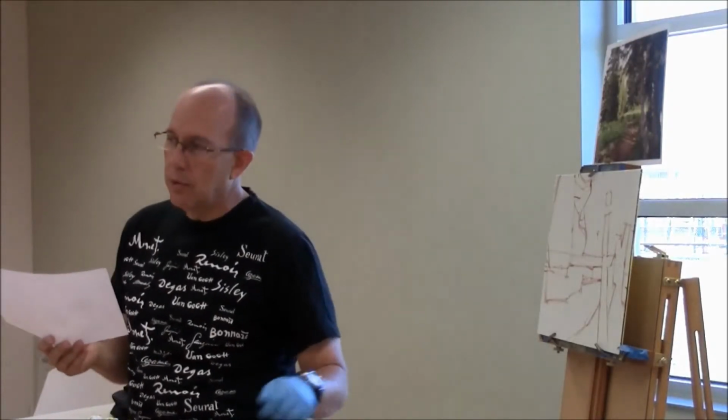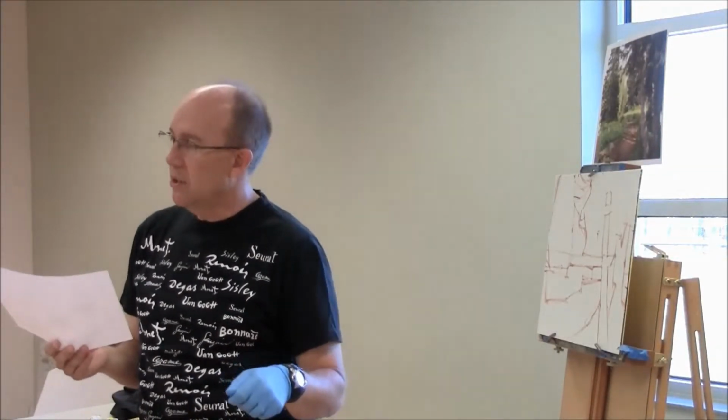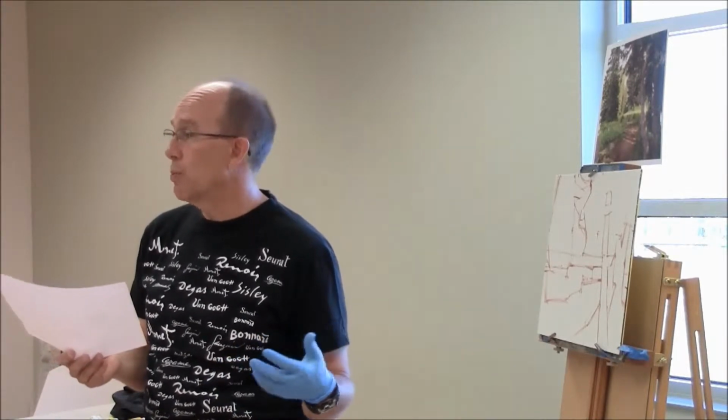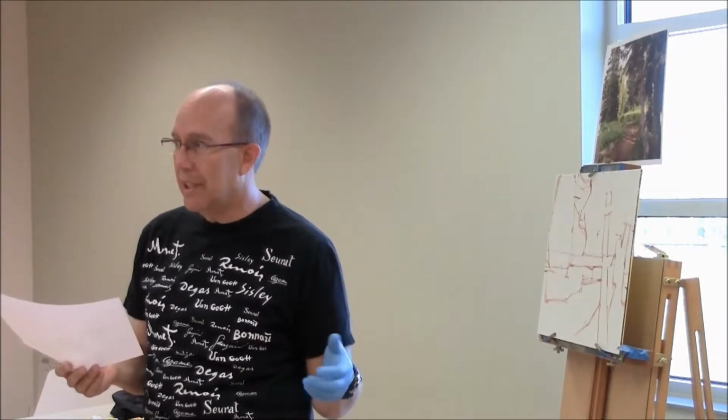In the block-in stage, you don't need to mix your colors until they're perfectly blended. In fact, if you do that, you'll actually make a worse painting. If you just mix until you see the color you want, even though it may have streaks, it's perfect. At that stage, you can put it on.